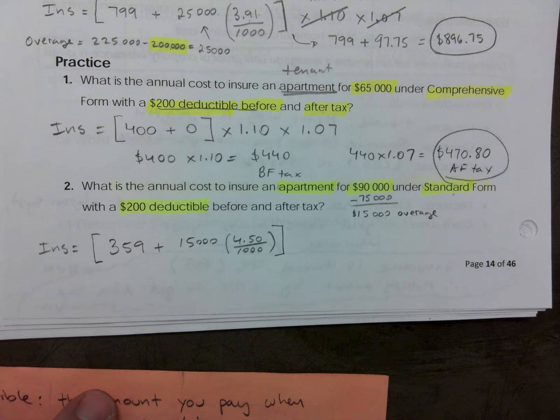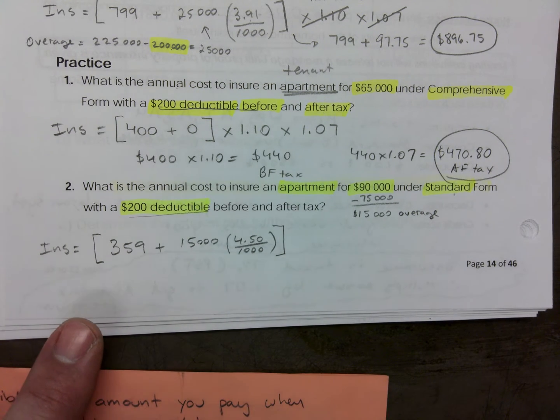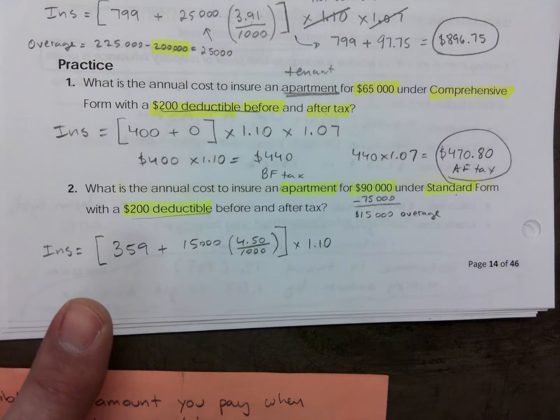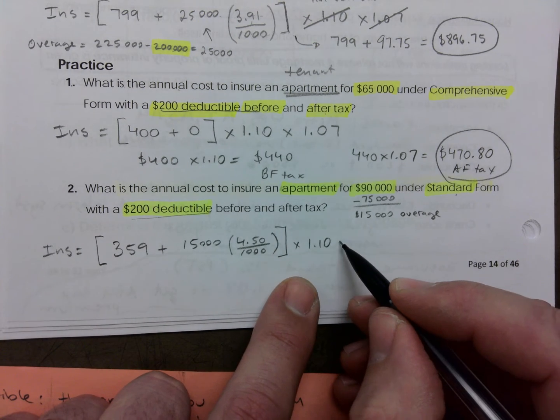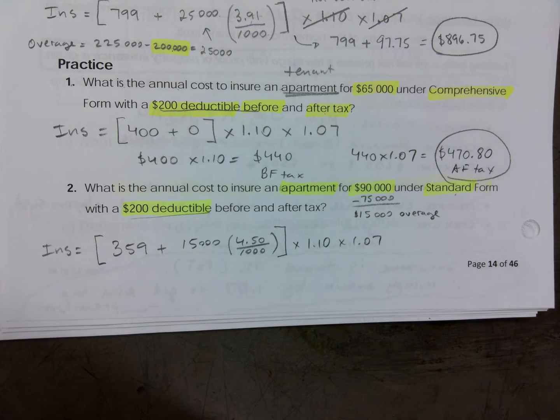Then you continue looking at the two numbers you're supposed to multiply by. Times 1.10. Is that applicable? Yes, because the question is asking for a $200 deductible policy. So you go times 1.10, and times 1.07, because we want taxes as well at some point.